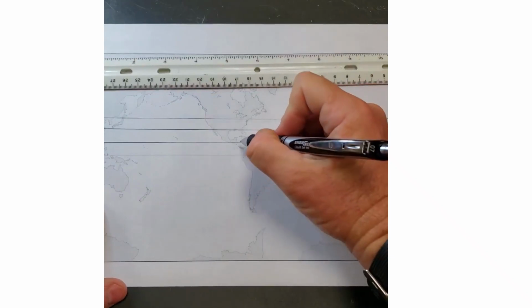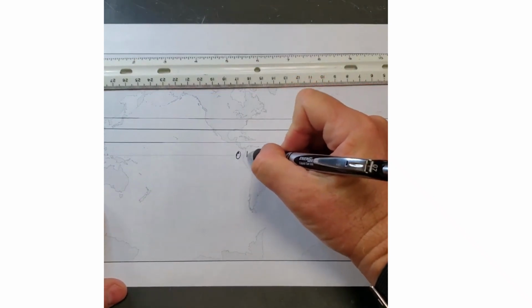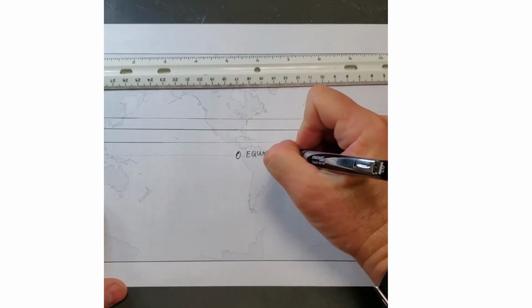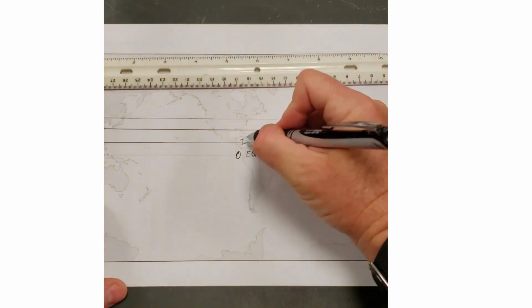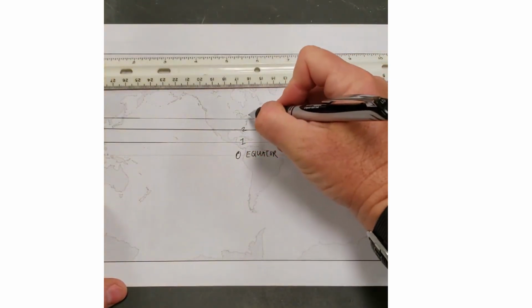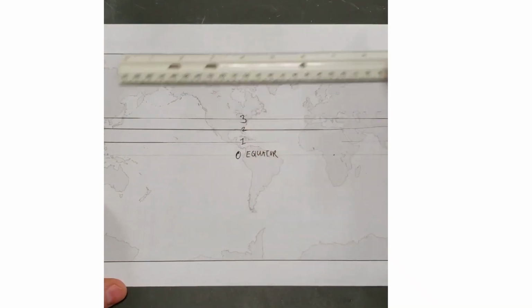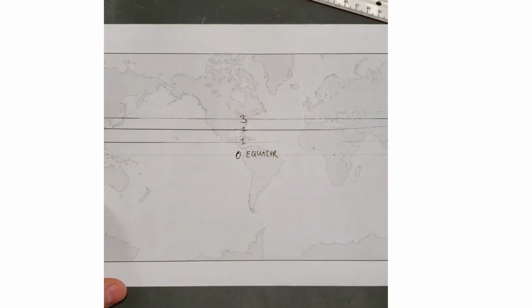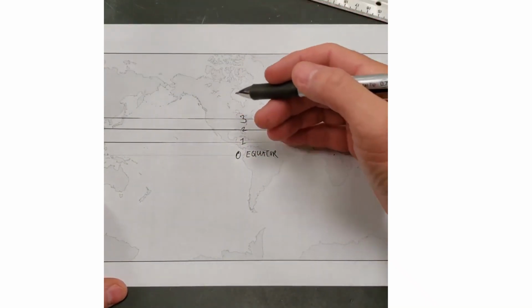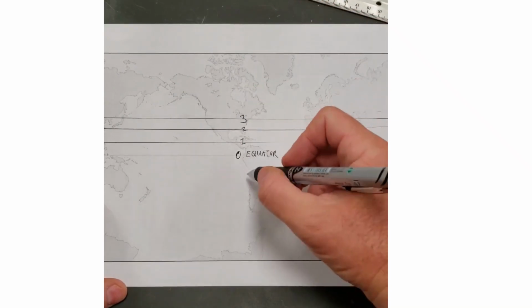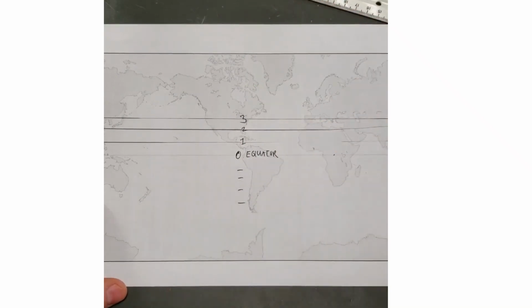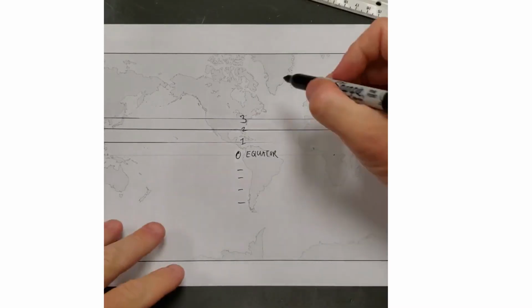Okay, I started off at this 0 line, the equator, and I went up to line number 1, line number 2, and now I'm at line number 3. And I can keep making more and more lines until I describe how far from the equator I am, either going up or going down. These lines are called lines of latitude.